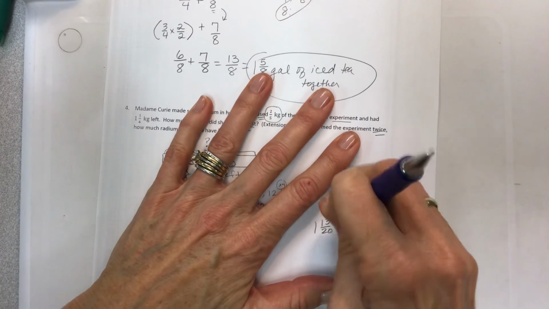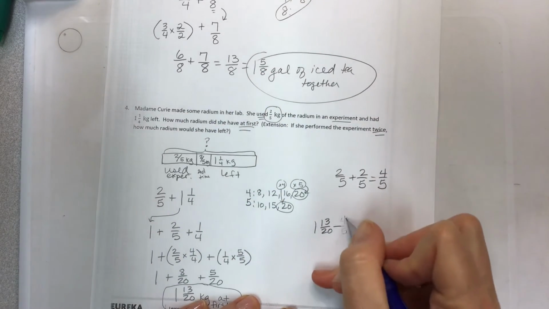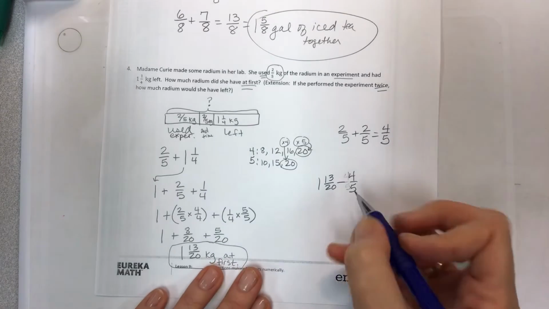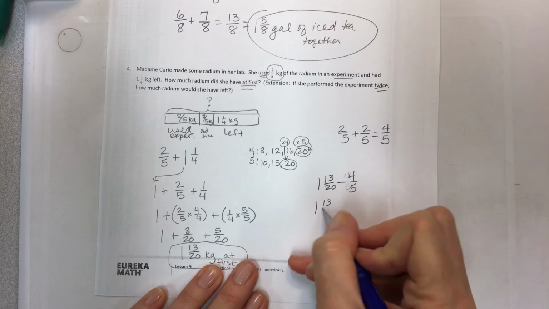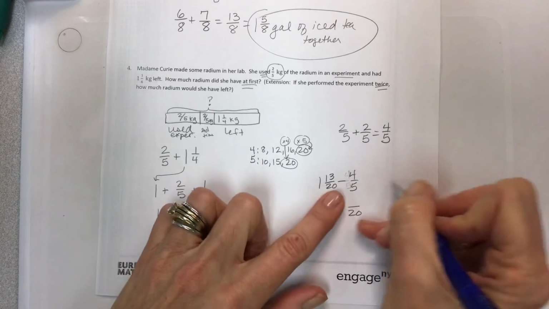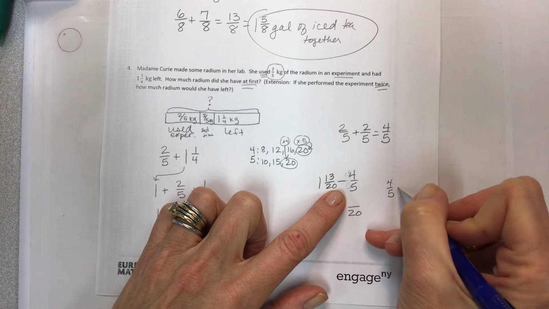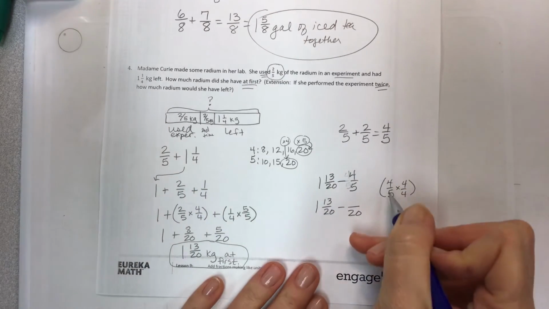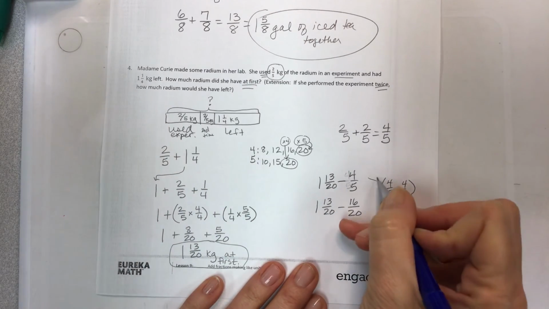Oops. Run that together, take away the 4/5, then we can get our common denominator, 1 and 13/20. And we need to take away our 20th, so 4/5 times 4/4. And then we have our 16/20.